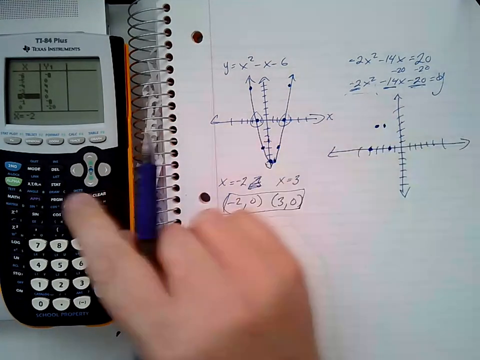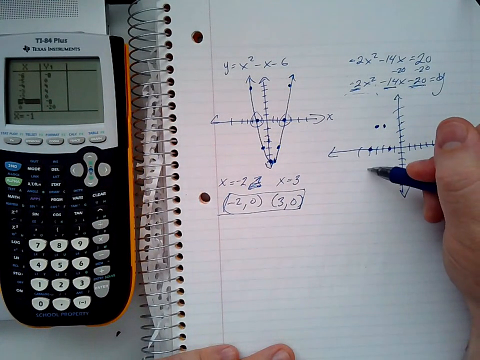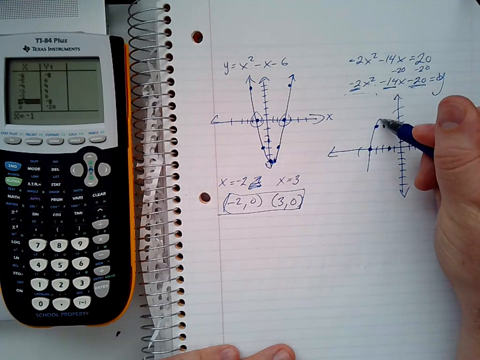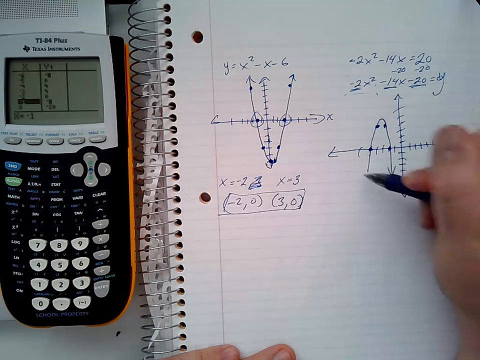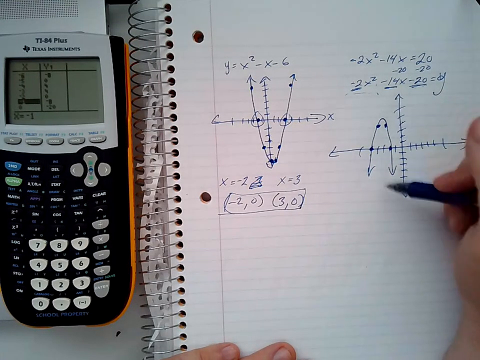I can't fit any more points on this graph because it goes to negative 8 right there in the y-axis. So just do the best with what I have and draw the parabola. Make sure you put arrows at the end. And once again, we don't have our vertex as a point.